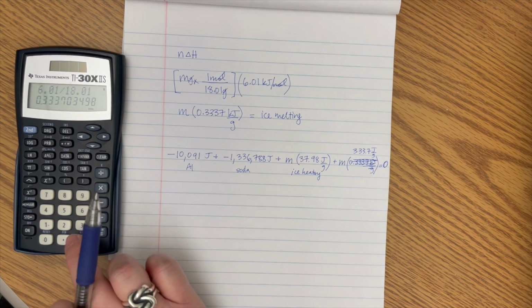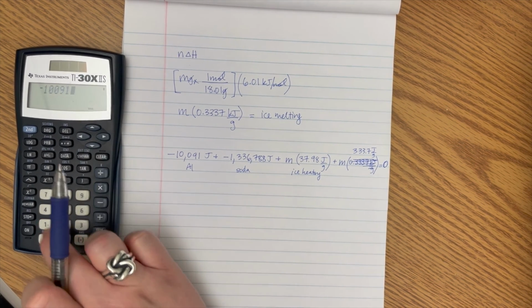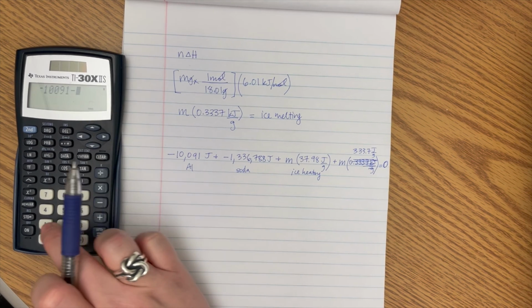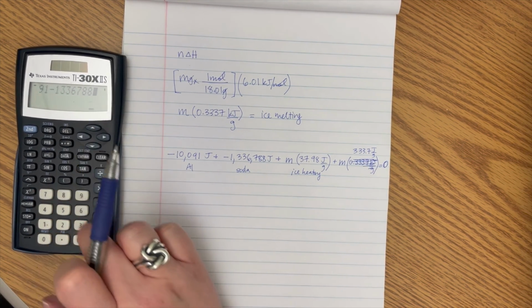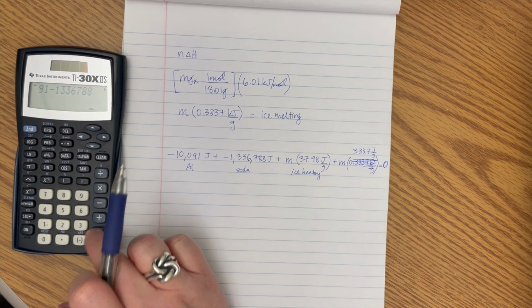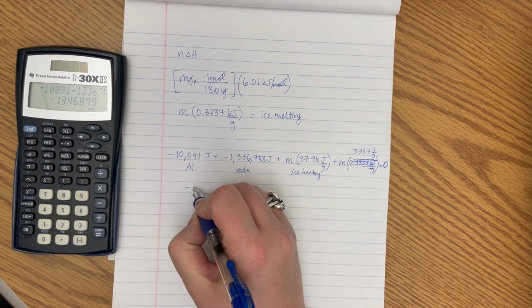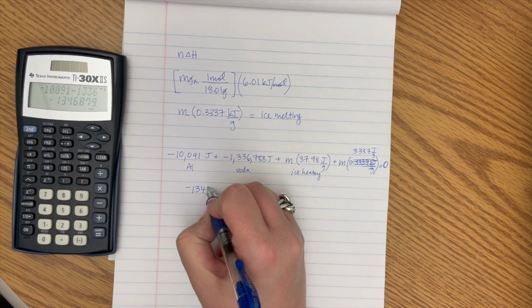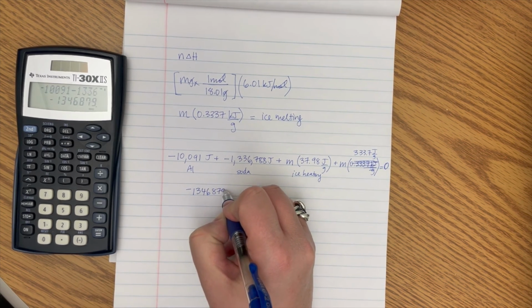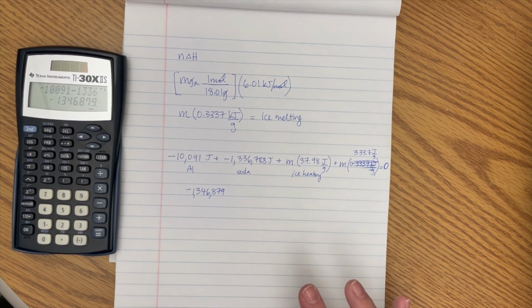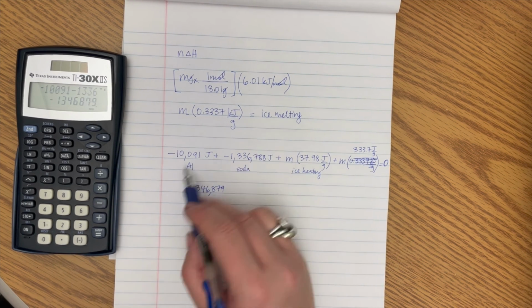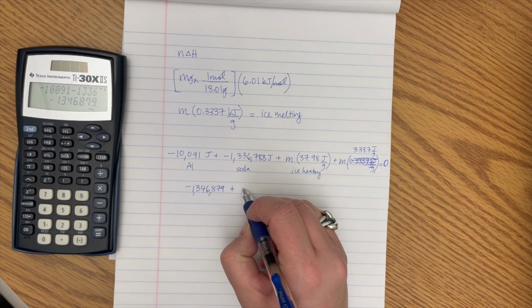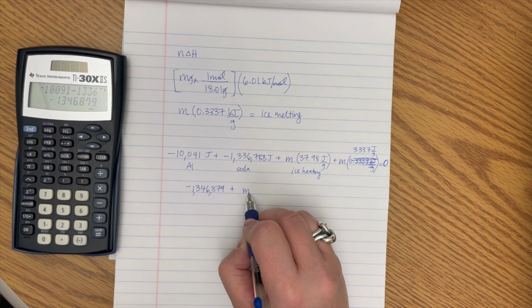So let's do that. Negative 10,091 minus 1,336,788. That's going to give me negative 1,346,879. Again, I'm just keeping all of my sig figs here. We're probably going to end up with 2 or 3 when we're done, but whatever. So that's those two numbers. And then I'm going to factor out my M here.